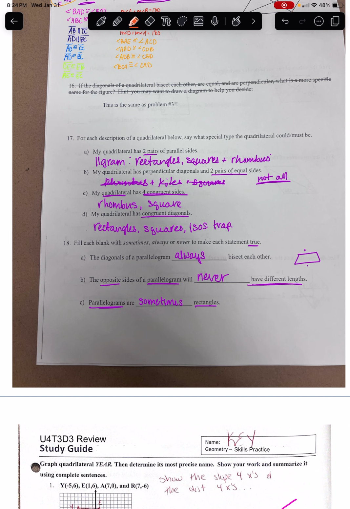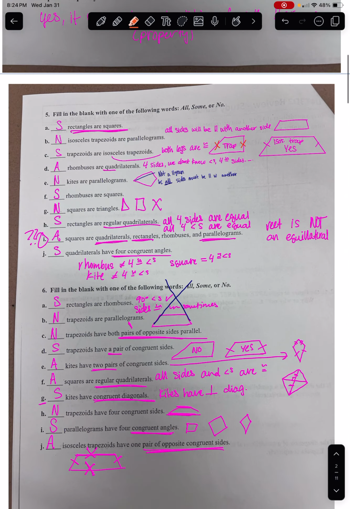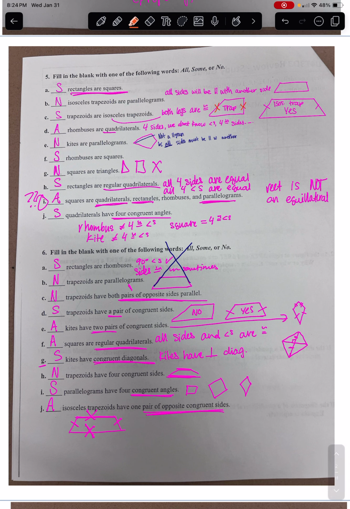And again, the always, never, sometimes. Just think of it backwards. Well, rectangles are parallelograms, but are all parallelograms rectangles? No. Only when it is rectangle, right? Just sometimes. And that's the same for like the 5 and 6. Read them backwards. Are all squares rectangles? No. Are all rectangles squares?